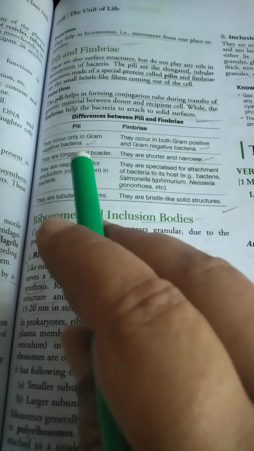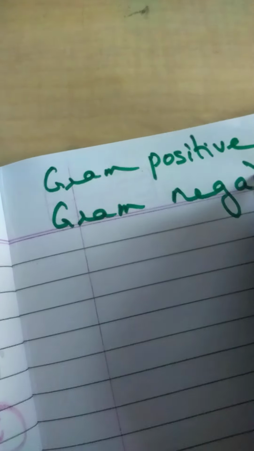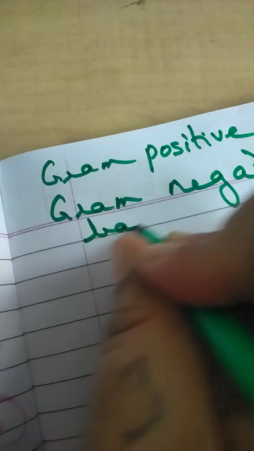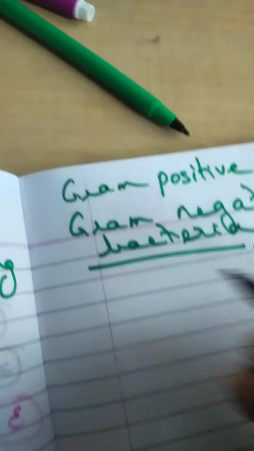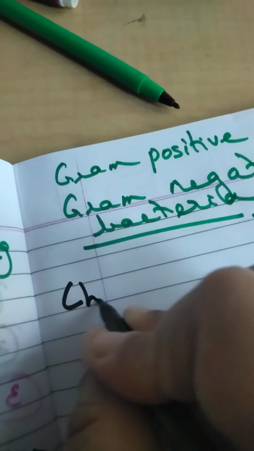Now you must be thinking, what are gram-positive and gram-negative bacteria? This I will tell you. There was a scientist called Christian Gram.